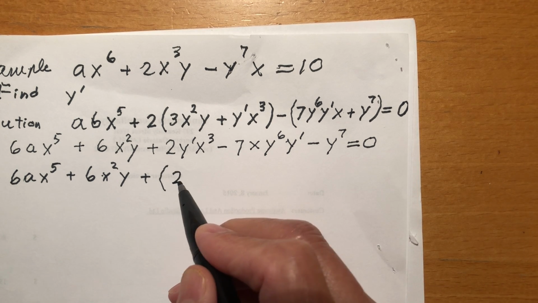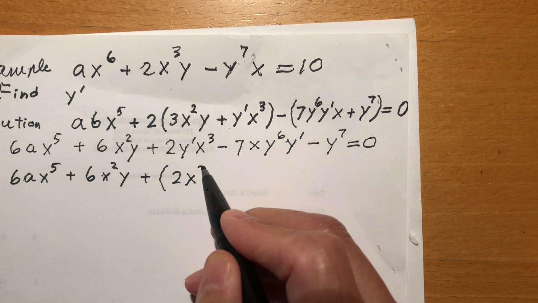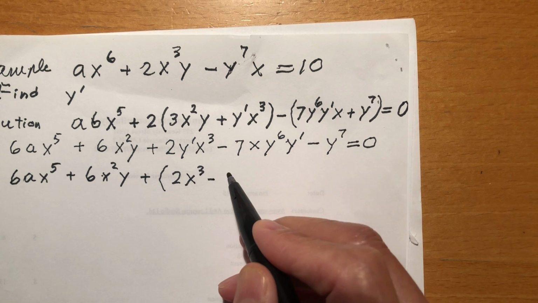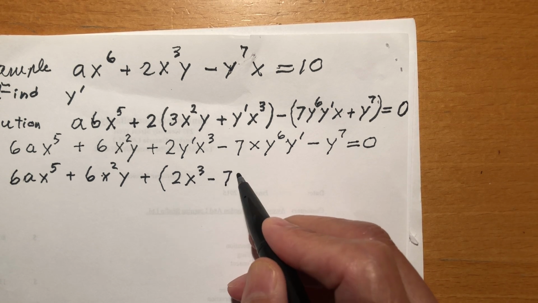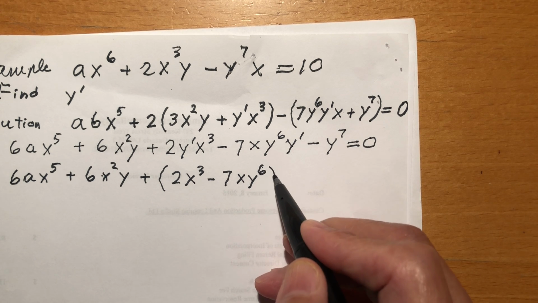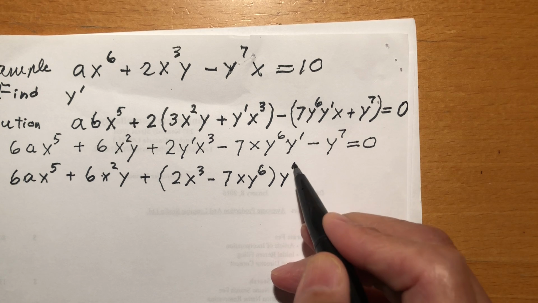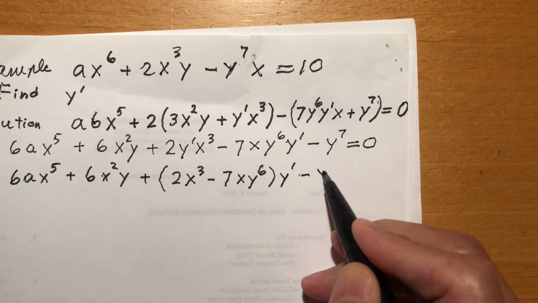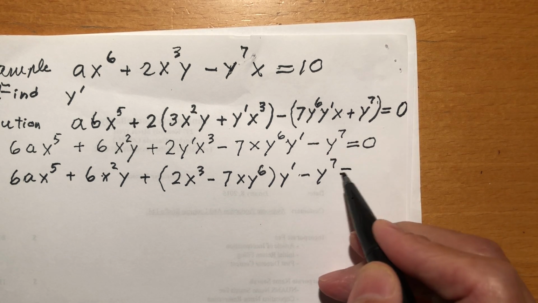I have 2x cubed minus 7xy to the power 6, y prime, minus y to the power 7.